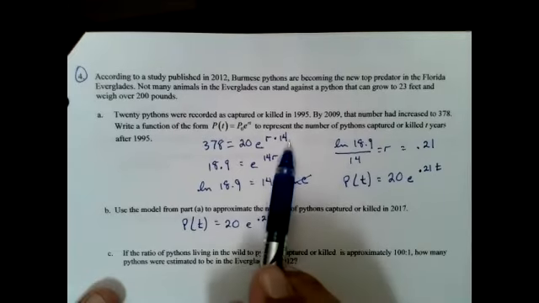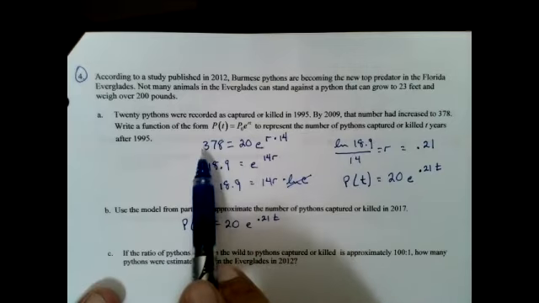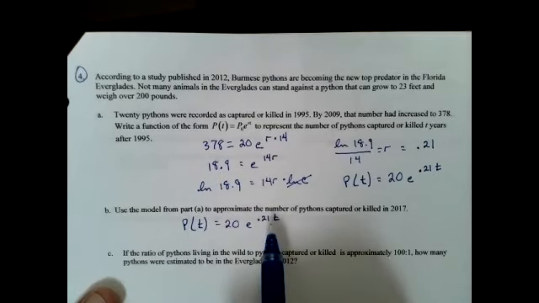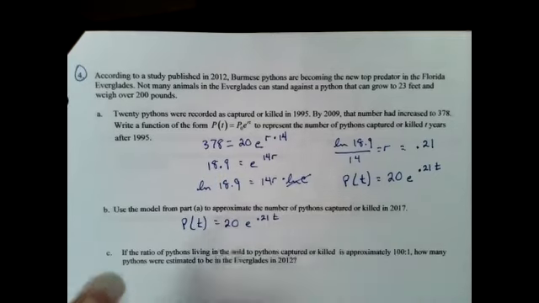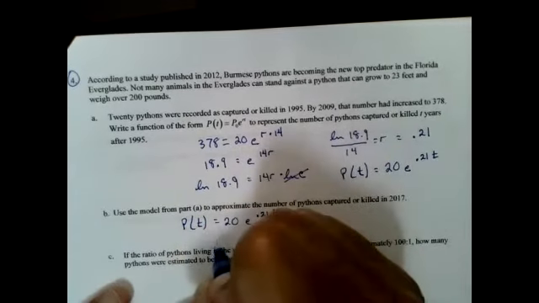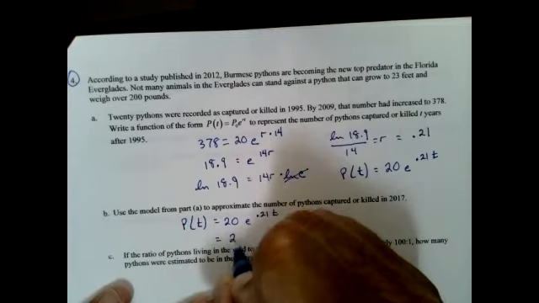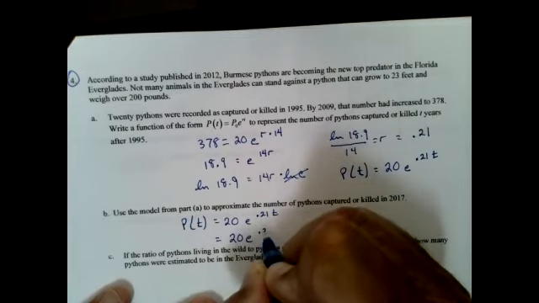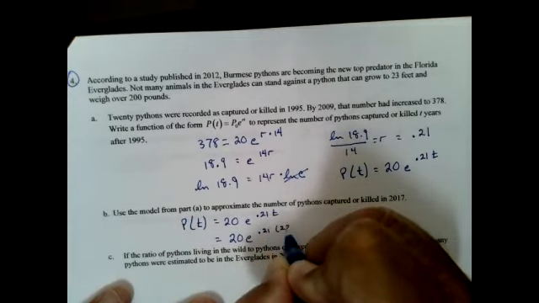Yeah, this was after 14 years. After 14 years, they were up to 378 snakes. Now, after 22 years, we're going to see how many snakes there are. So it's going to be, oh boy, 20 e to the 0.21 times 22 years.